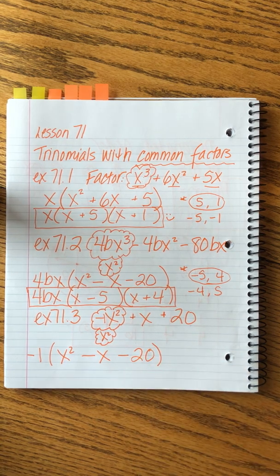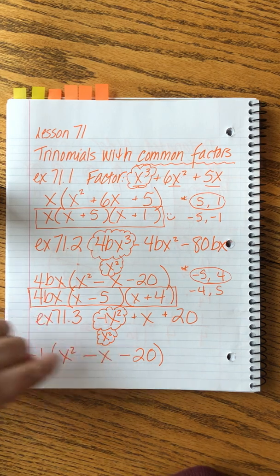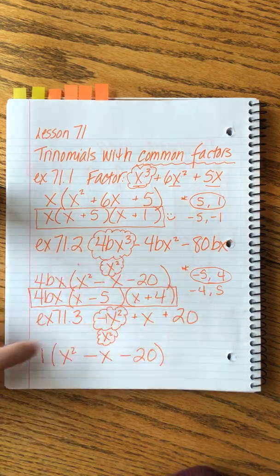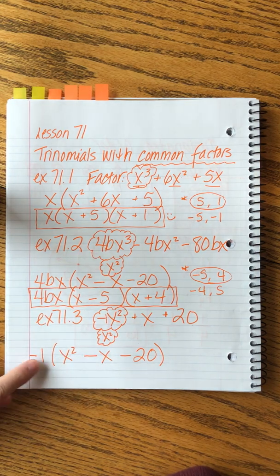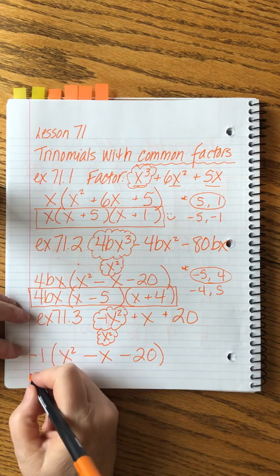And we can double check this. Sometimes simply pulling out the minus sign is the most mind-boggling. We can check our work by distributing back, right? If we did it right, multiplying these out should get us back to our original term. -x squared plus x plus 20. Yay, we passed the test.